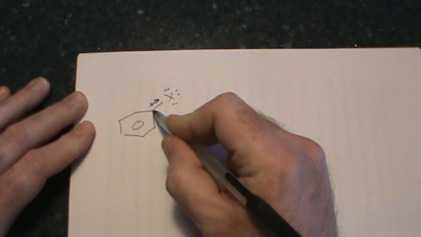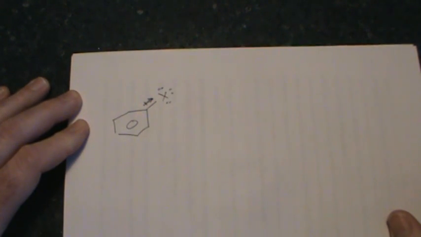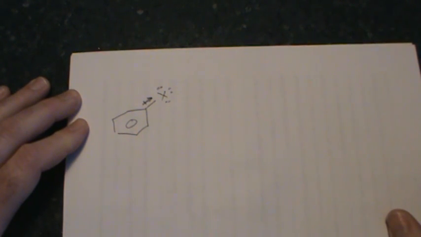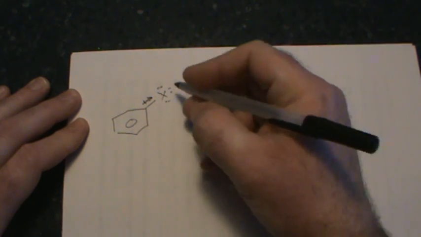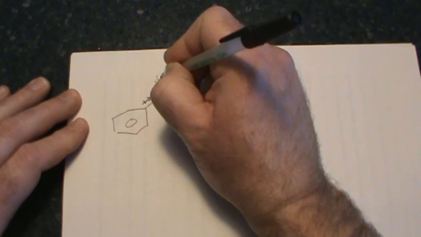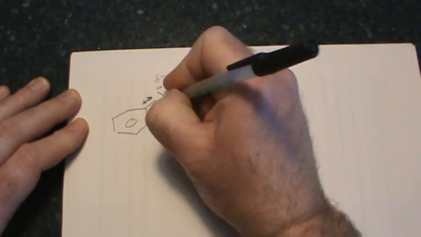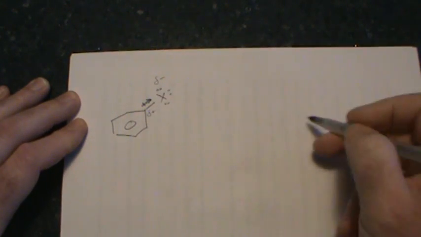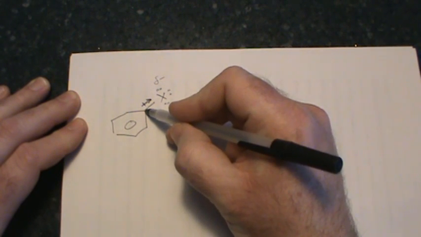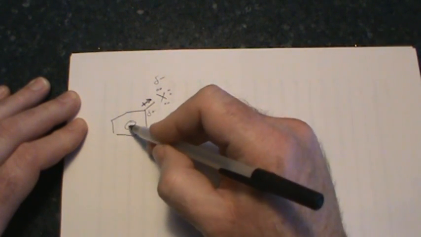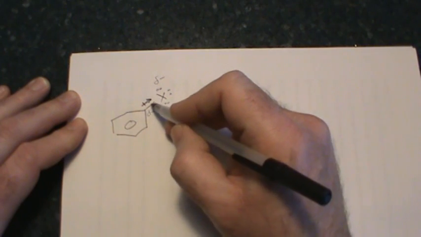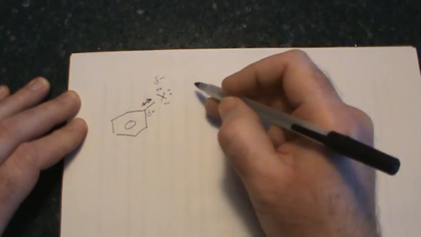So for the carbon atom that's directly attached to the halogen, there's going to be a bond dipole moment, as shown, such that the halogen is actually delta negative and the carbon is delta positive. And so we can see by placing a delta positive at that carbon that essentially we're pulling electron density out of the ring. This is another electron withdrawing group.